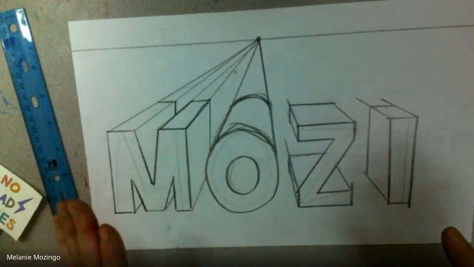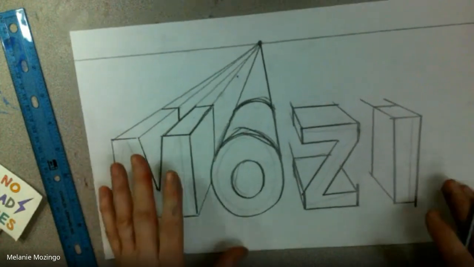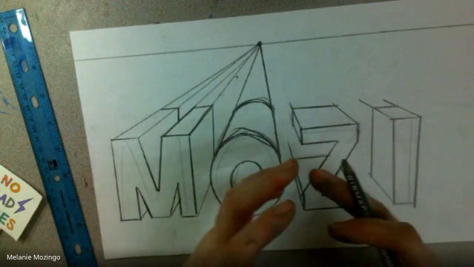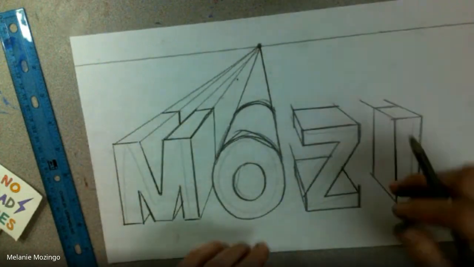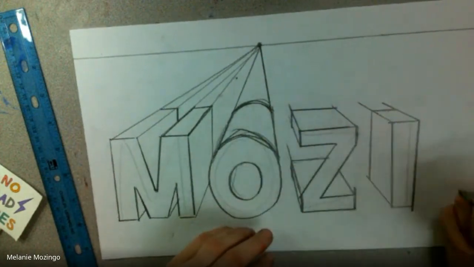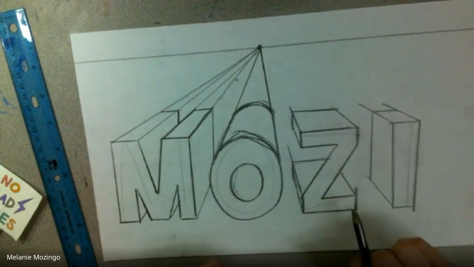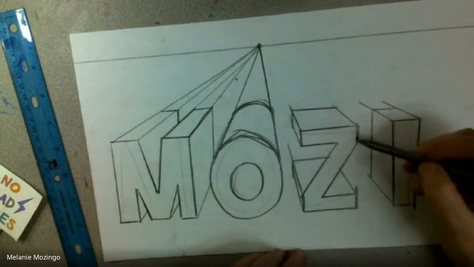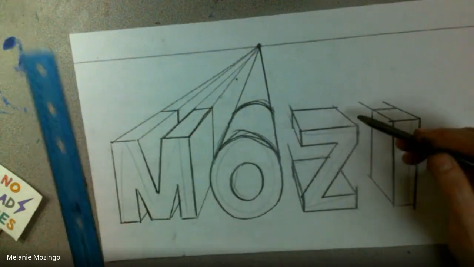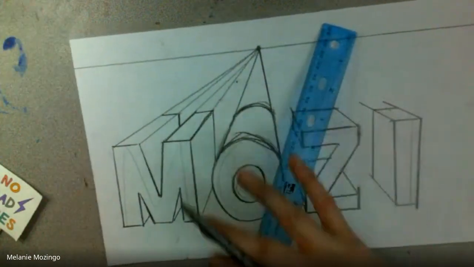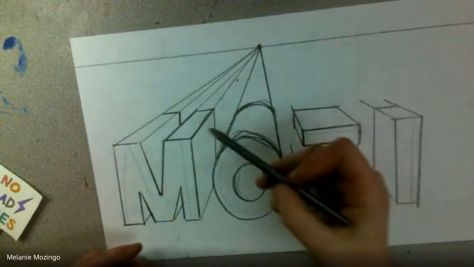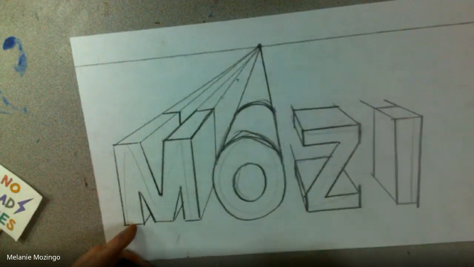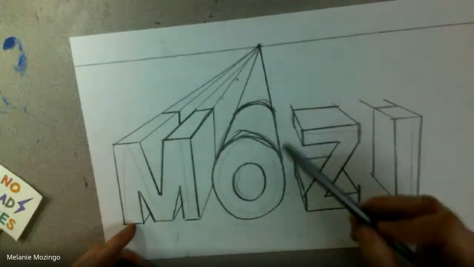So the whole idea of doing things in 3D, again, we're taking something that's flat, we're giving it depth, width, and height, to try to give it the illusion of mass. This one takes a little bit of time, but just always remember, make your big blocky letters, try to keep the edges as straight as you can. Use your ruler, that will help. And then all of the corners, make sure that those go to the VP. Those are really the basics.